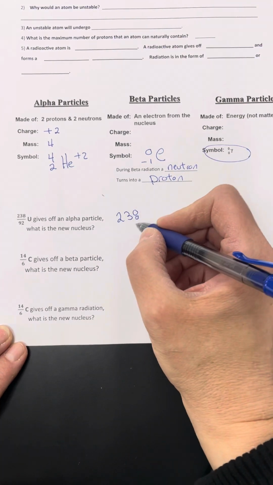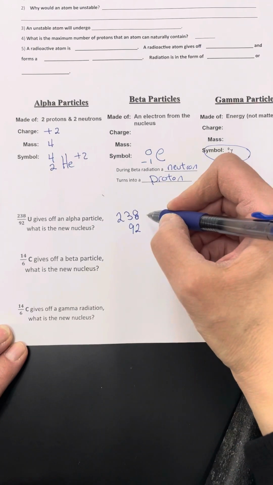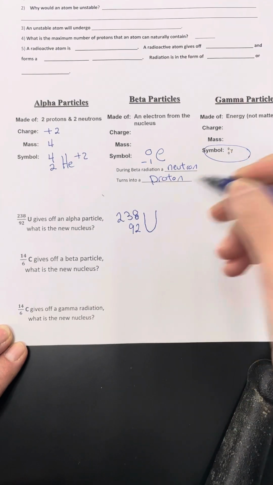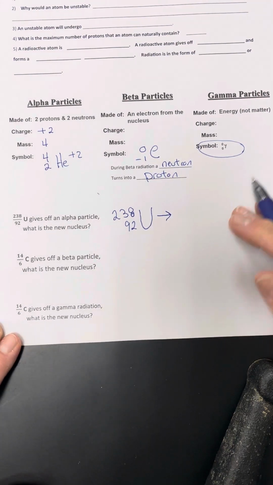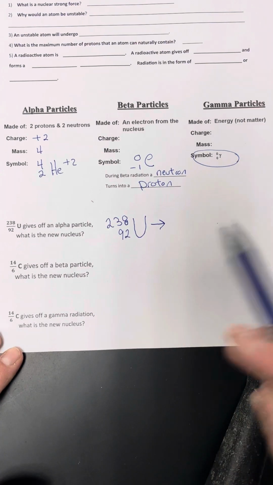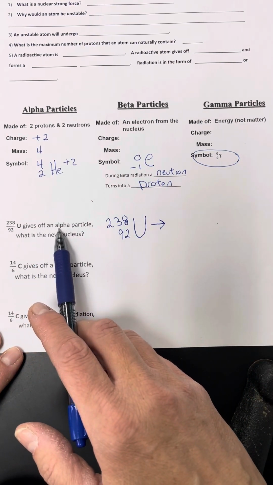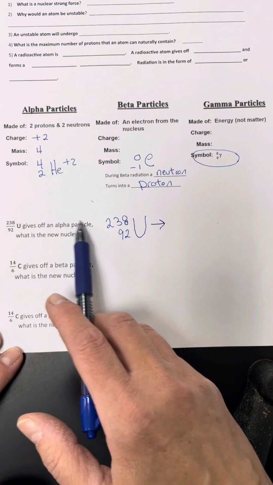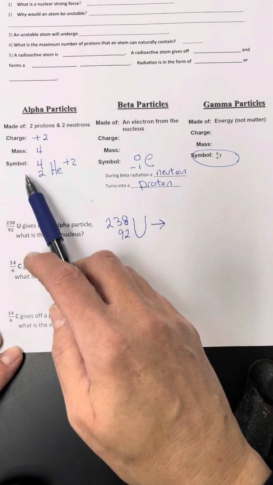So we've got 238, and then our atomic number is 92, and it's uranium, okay? And so we're going to put an arrow, because what we're going to say next is what we have left after this radioactive decay. Well, according to what they tell us, we know it's going to give off an alpha particle. So one of the things that we have after the arrow is going to be this alpha particle.